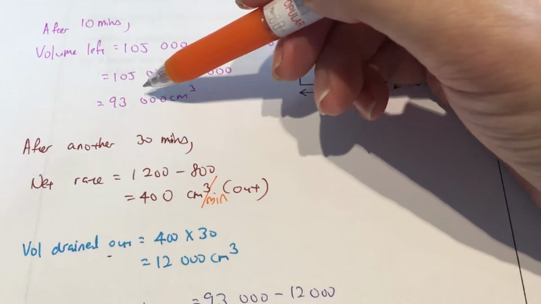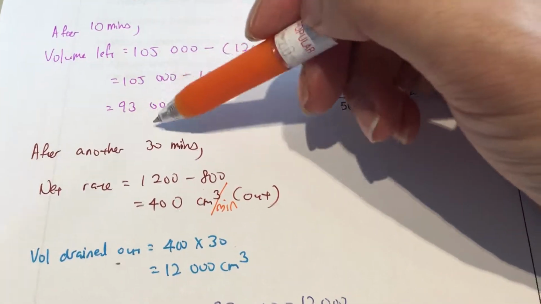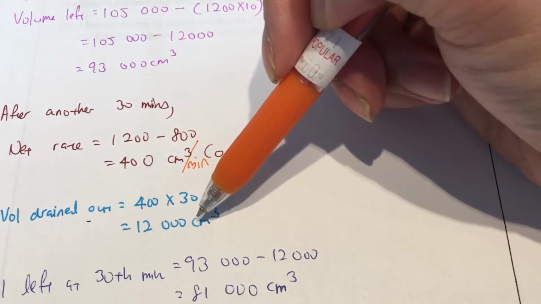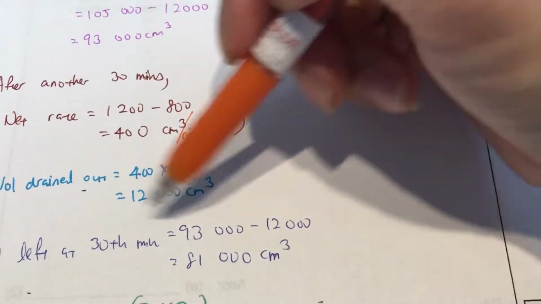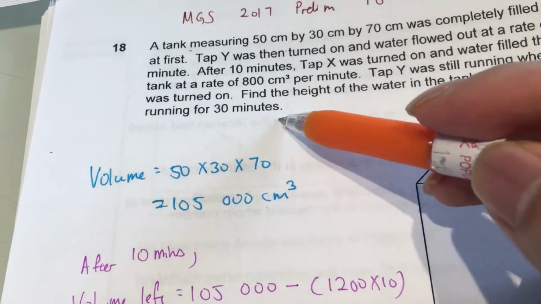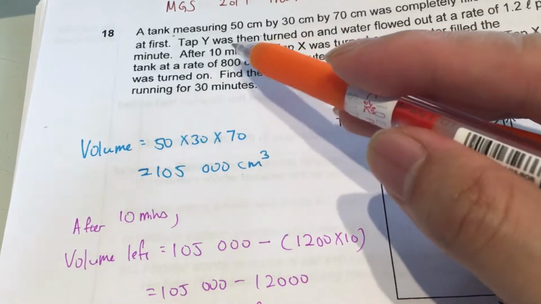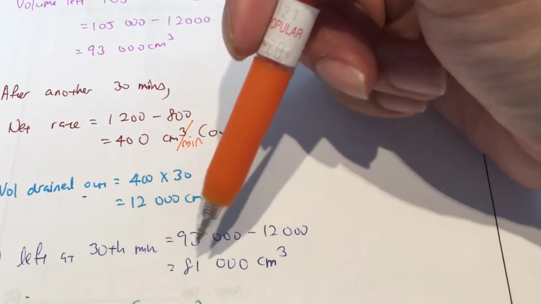So I'll be taking what is left after the first 10 minutes, which is 93,000 cm cube, minus off 12,000 cm cube, and this will give you the remaining volume of water after another 30 minutes have passed. So this will be the 40th minute, because 30 plus 10 is 40 minutes.